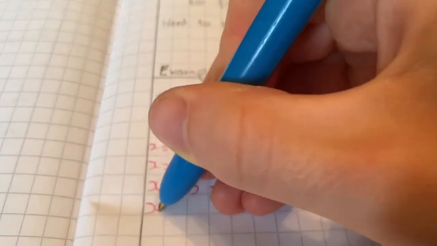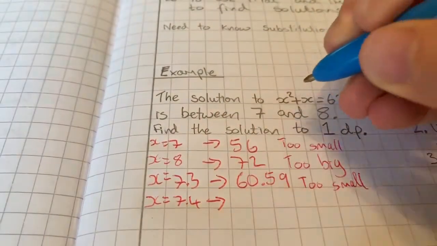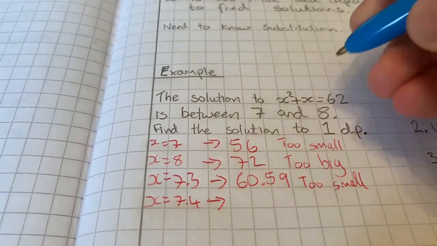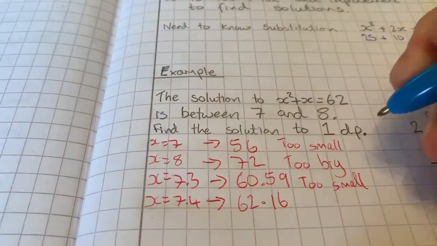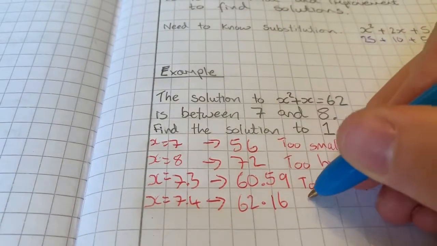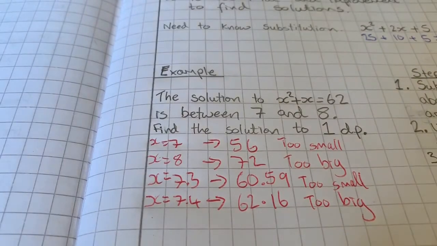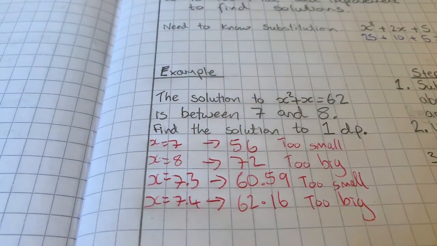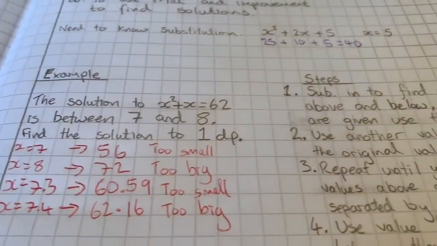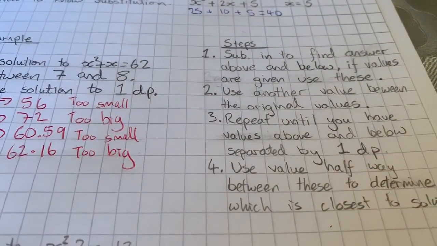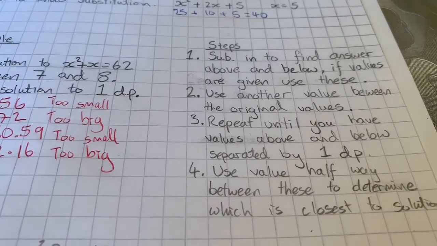So I'm going to go up a decimal place to 7.4. Substitute this into that same equation, and it should give you 62.16. And that we can see is too big. Now, for the final part, to find out which one is closest, what I like to do is go halfway. So I find a value halfway between these two, between 7.3 and 7.4.